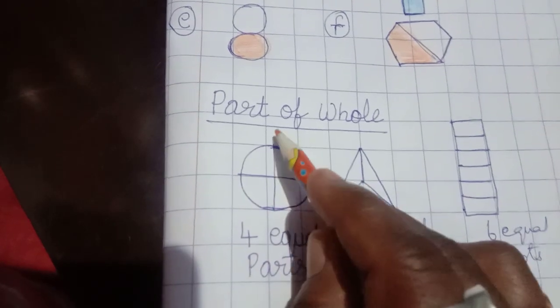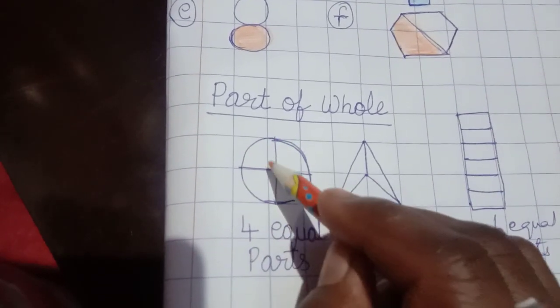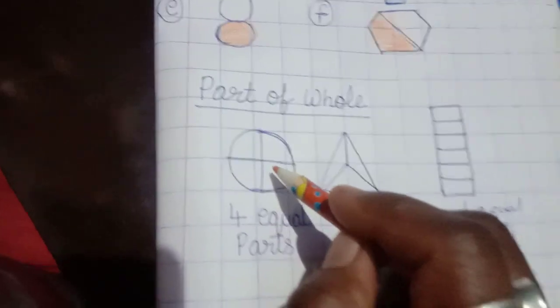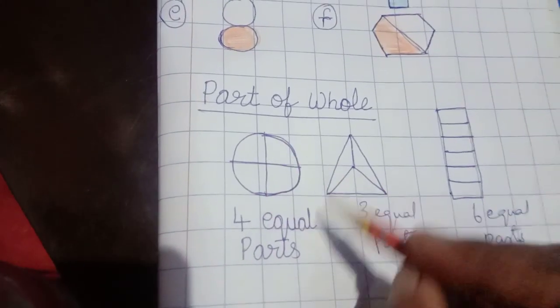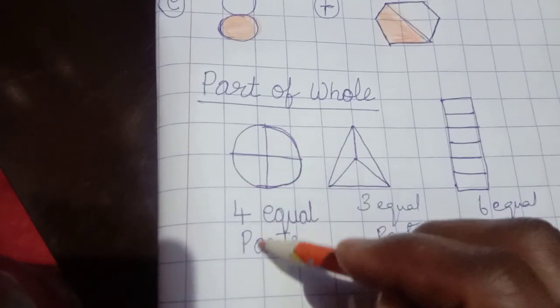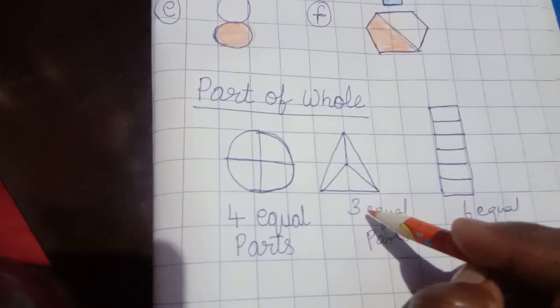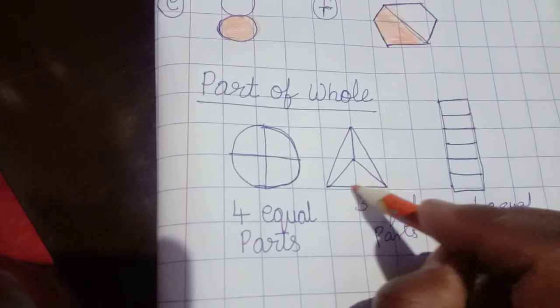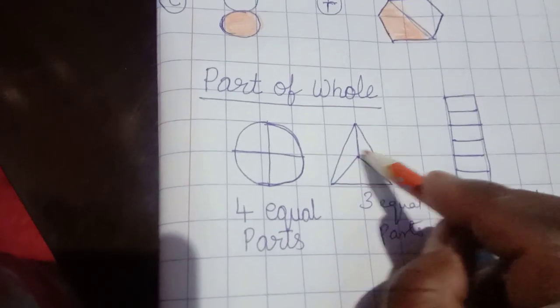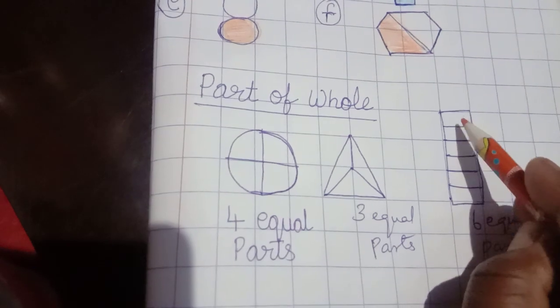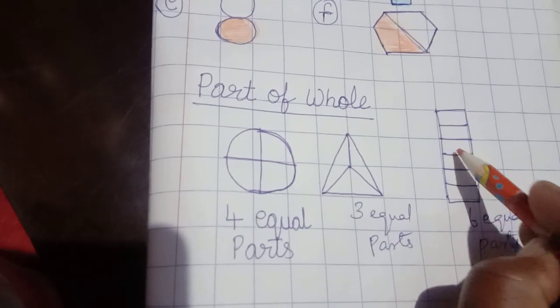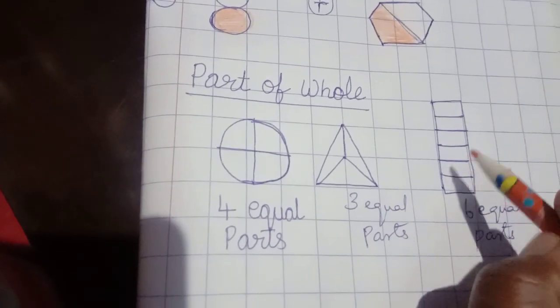In this circle, 4 equal parts we can see. This is equal, this is equal, this is equal, this is equal. So in this circle you can see 4 parts are equal. 3 equal parts means in the triangle 1, 2, 3. Okay, this is 3 equal parts. Next, 6 equal parts. 1, 2, 3, 4, 5, 6.